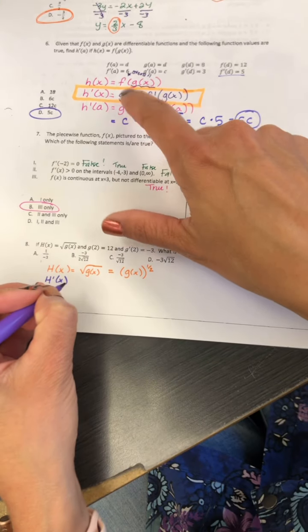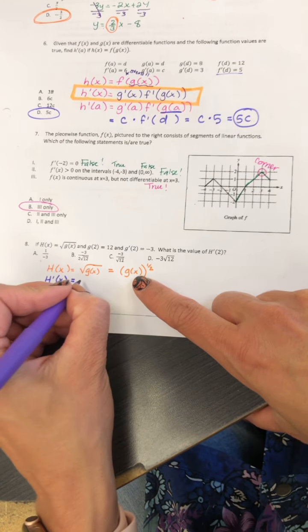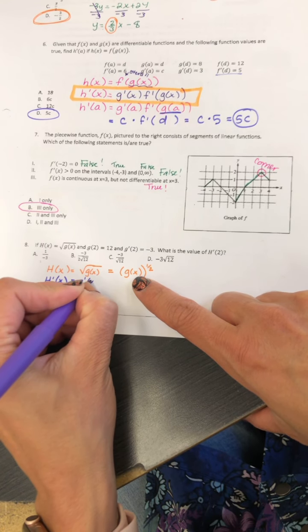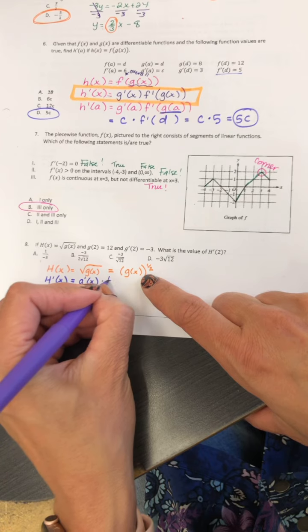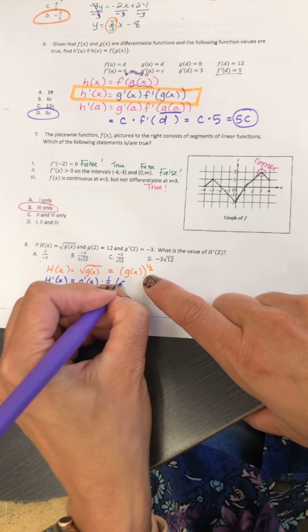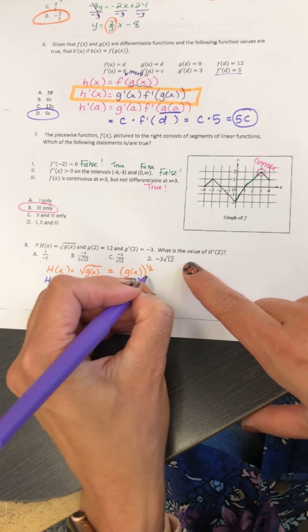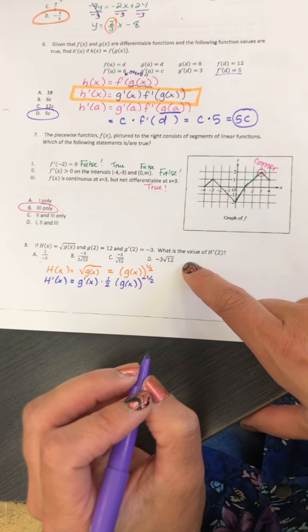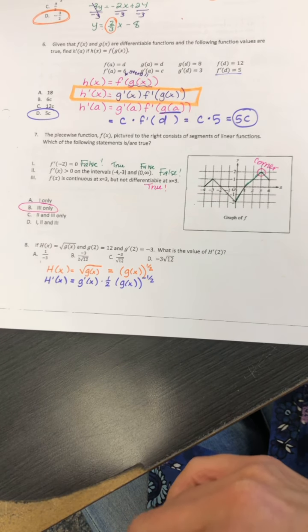So that same little thing that we came up with in there, but I like to use chain rule. So the derivative of the inside, so that'd be g prime of x, times, we've got to bring the 1/2 down because we have to do power rule on the overall, of g of x to the 1/2 minus 1 power, so -1/2 power. Okay, so that's what we've got going on right there.